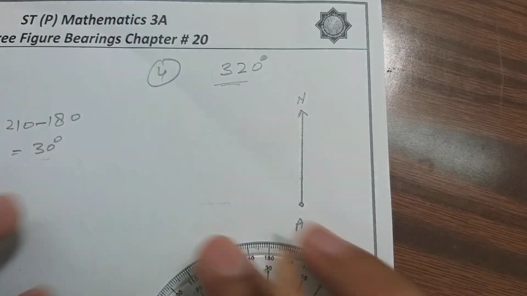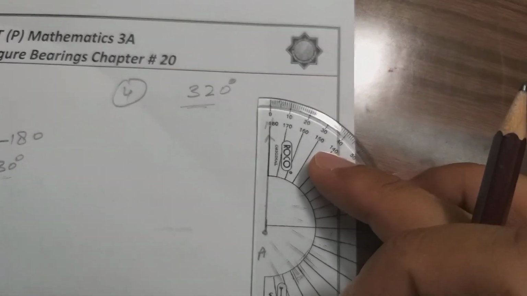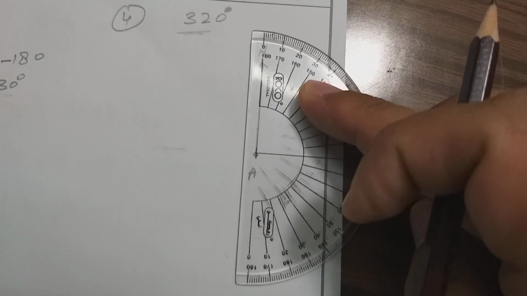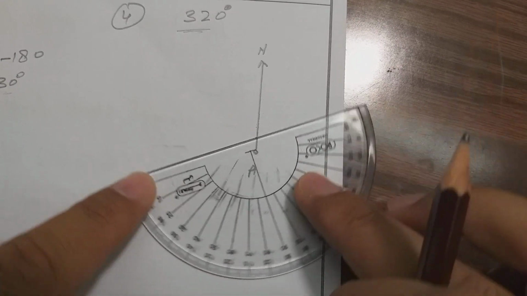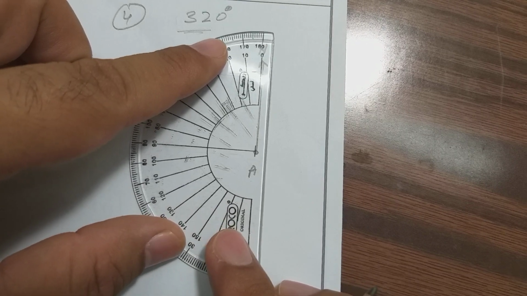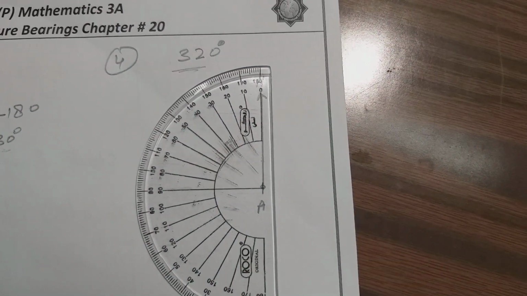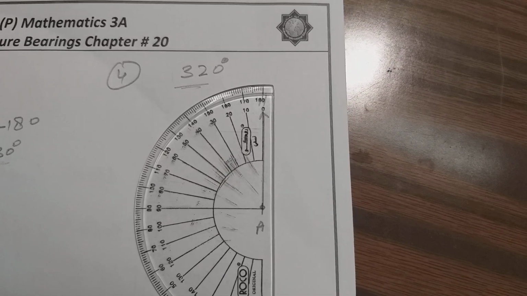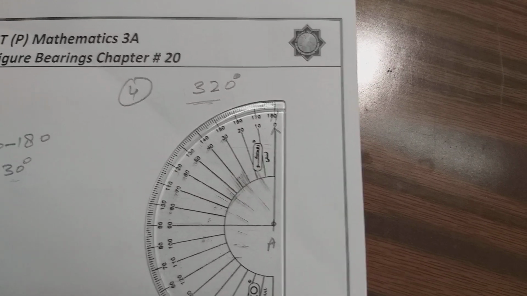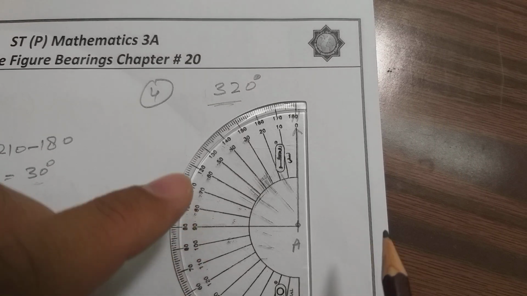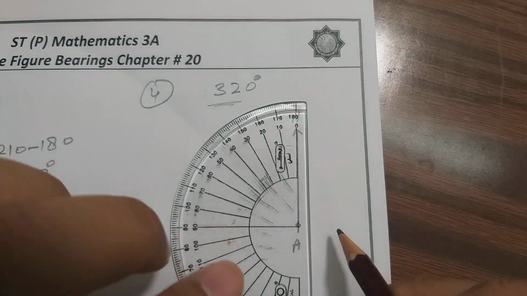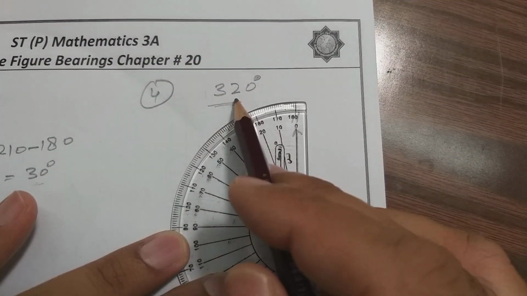Again, we observe the protractor gives us only 180 degrees, and when we rotate it completes 360 degrees in total, because a complete circle around a point has 360 degrees. We need to find 320.